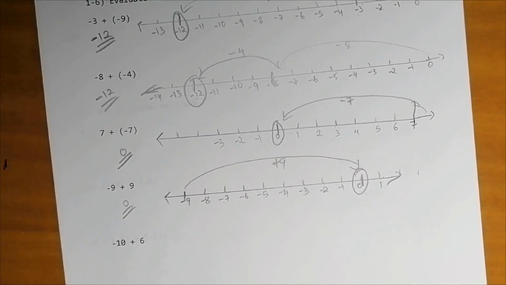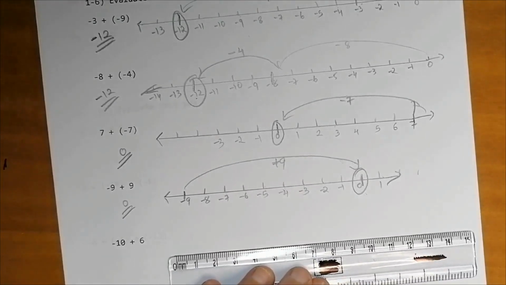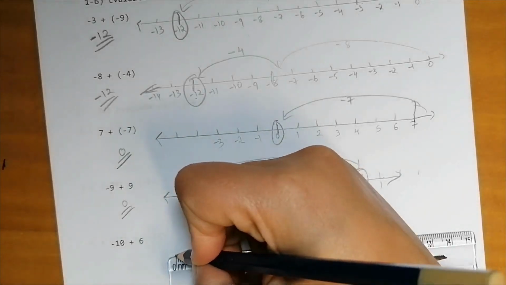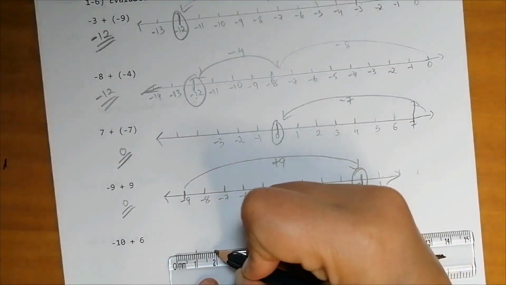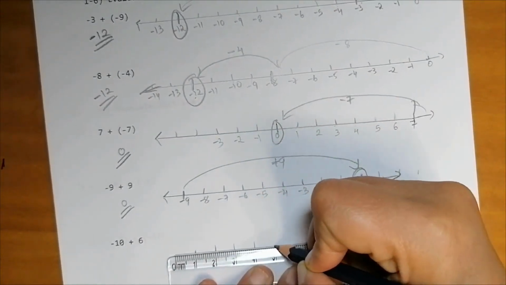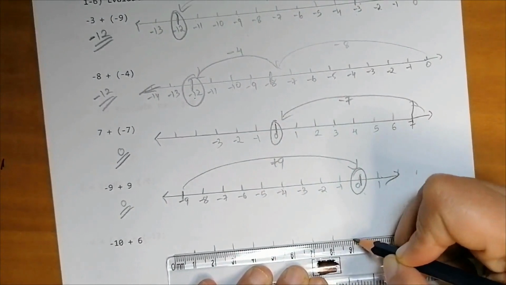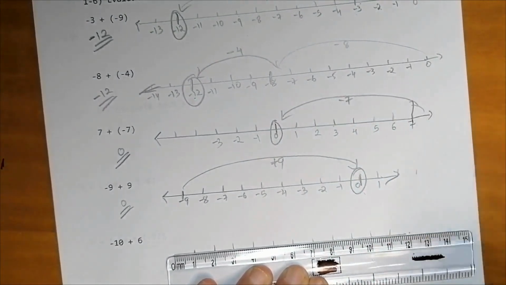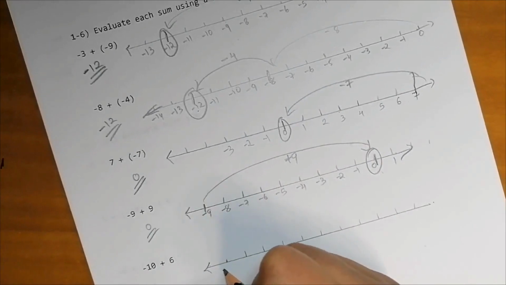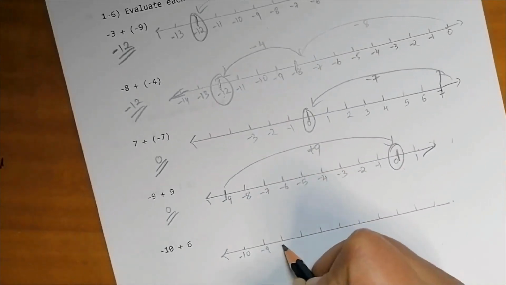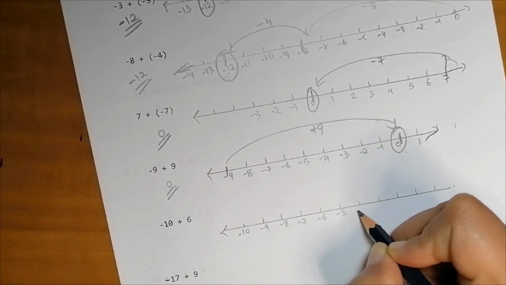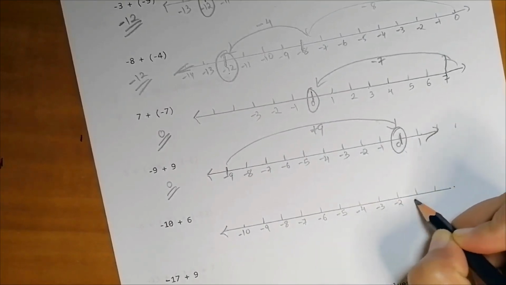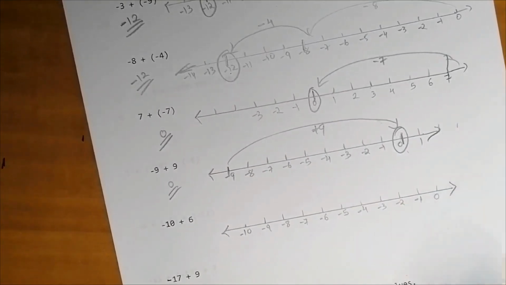Now it says minus 10 and you're adding 6 to it. So our scale will be, you'll start from minus 10 and you know you're adding positive numbers, right? You're going to go to the right. So my largest negative I need here is minus 10. So let's plot until 0. This is minus 10, minus 9, minus 8, minus 7, minus 6, minus 5, minus 4, minus 3, minus 2, minus 1, and 0. That should suffice.